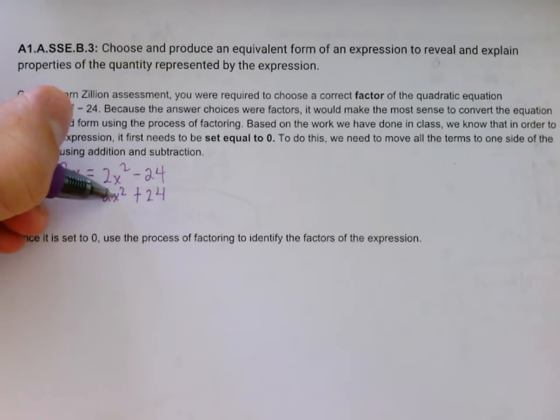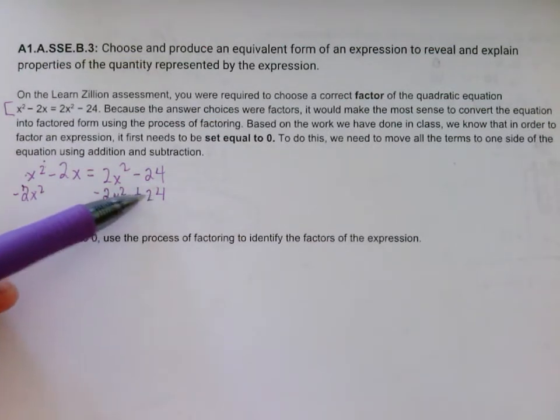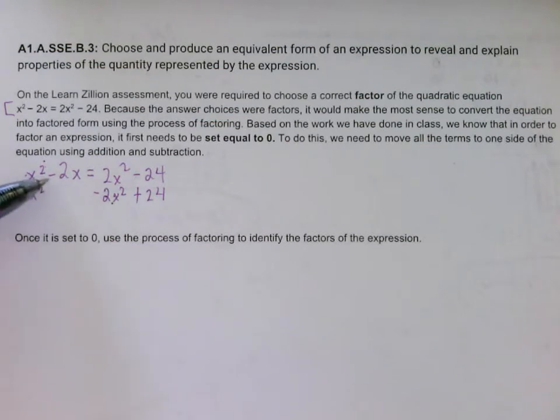And if I do something to one side, I have to do it to the other side of the equation as well. If I take 2x squared away on the right, I can also take it away from x squared on the left. So minus 2x squared we're going to put here. But here I have a positive 24, and on the left side I don't have any constant term. So I can't add it to the negative 2x because they're not like terms. So I'm just going to add it on there at the end.